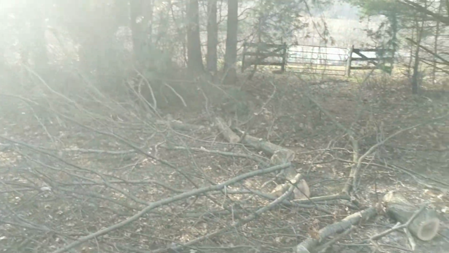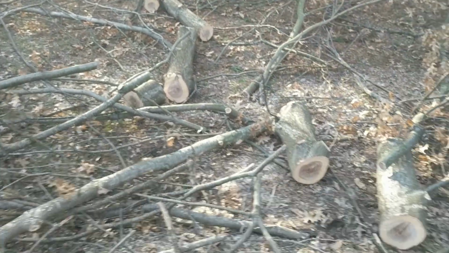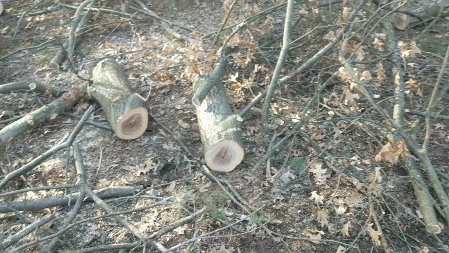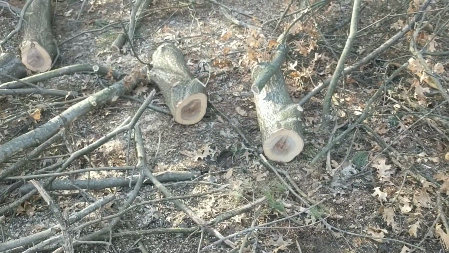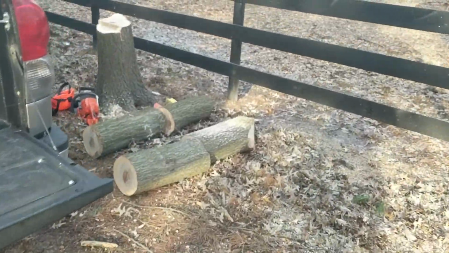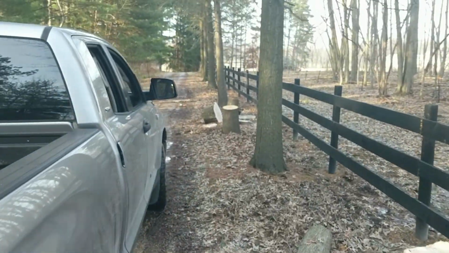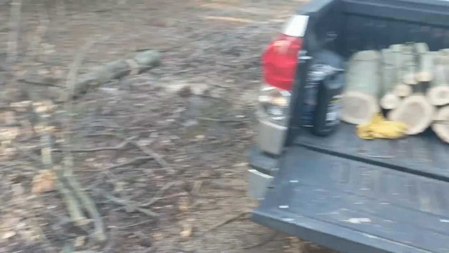I didn't show you loading up the first batch, the first tree that I cut down, and I just wanted to give you a little bit of time lapse to show you the logs that we cut up here. So there they are, quite a few mushroom logs. Got some firewood here. Probably could have cut that into a mushroom log, but thought it was a little bit too big. Some firewood here. Gonna cut this stump down and split those big ones over there, but well on our way here, so I gotta load up the truck and get home.